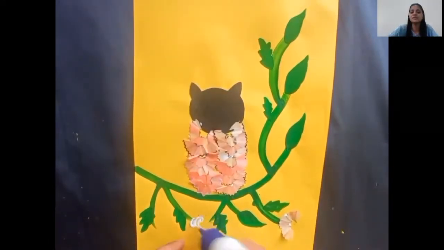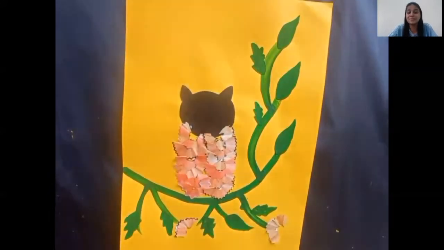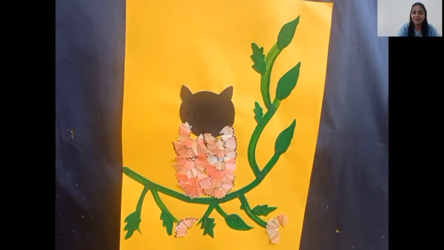Did you all stick it, children? How many of you say yes, ma'am? We have done it. Yes, just stick two layers. I've done two. If you have too much pencil shading with you, you can decorate even the boundary using that. Or, instead of how we have made these leaves, when you find space, you can make a complete flower by sticking these curves together, joining them. But make sure you're doing it beautifully. Make it look cute, a little creative art.